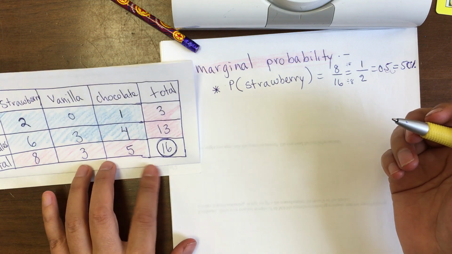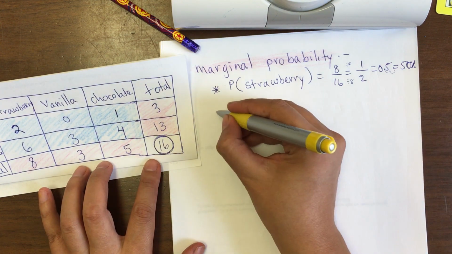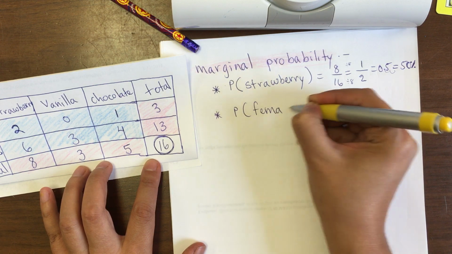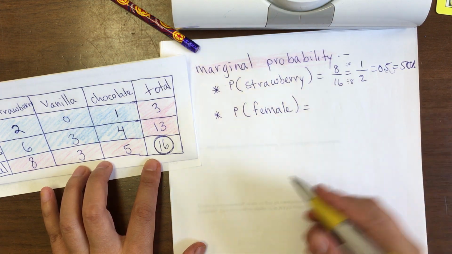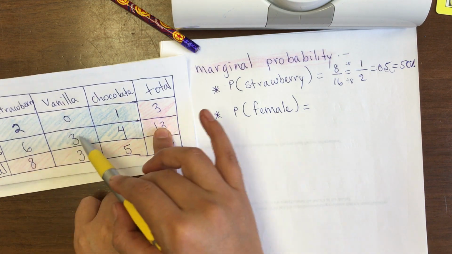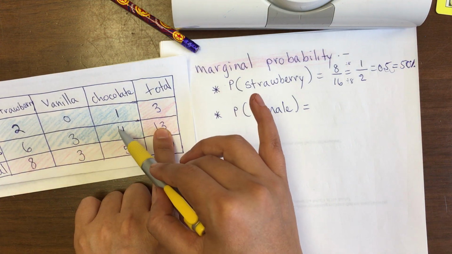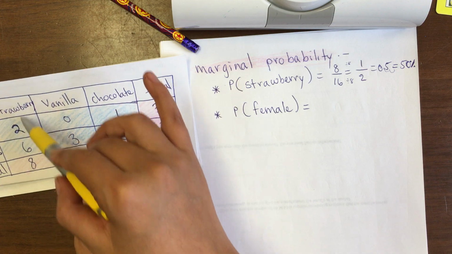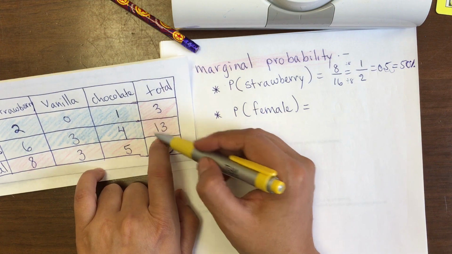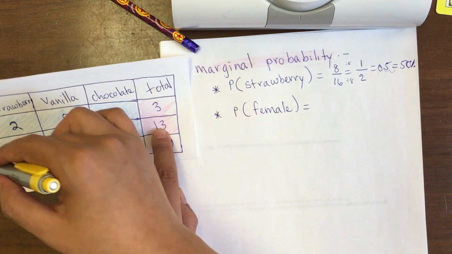What is the probability that somebody is a female? Okay, how many females do we have in total? Again, we don't look at these individuals because they are females who like strawberry. That doesn't include everyone who is a female, but this includes the total of females.